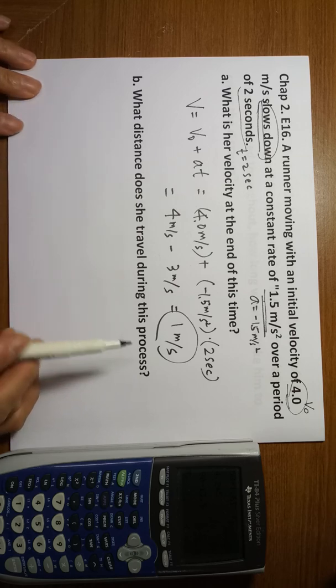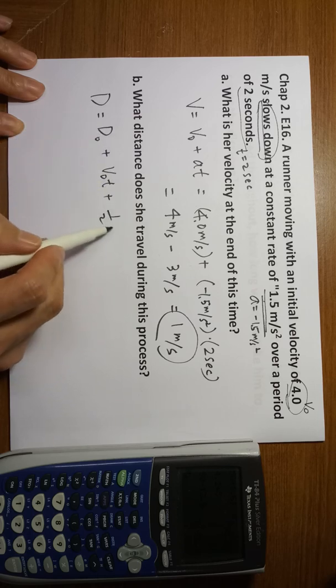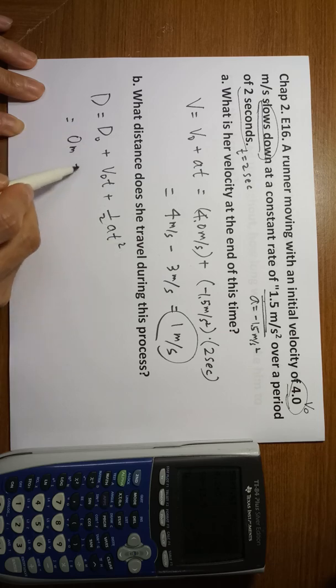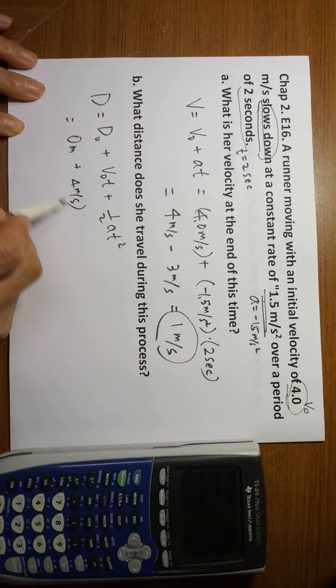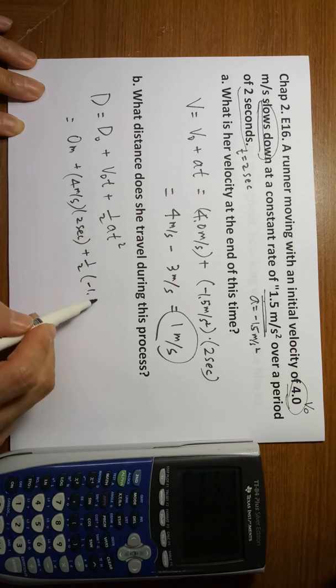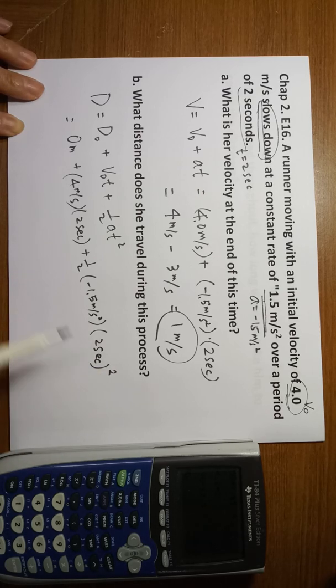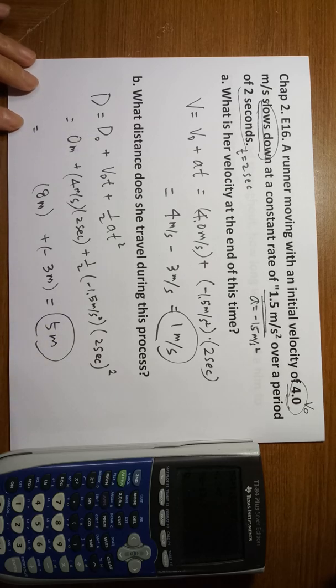Okay, what is the distance traveled in this process? d equals d0 plus v0t plus half a t squared. d0 is 0 meters and v0 is 4 meters per second, times how long? 2 seconds, plus half a, equal to negative 1.5 meters per second squared, times 2 seconds squared. This is 4 divided by 2, becoming 2, times negative 1.5, becoming negative 3 meters. So 8 meters becomes 5 meters all together during that slowdown.